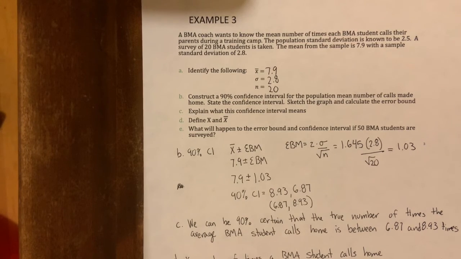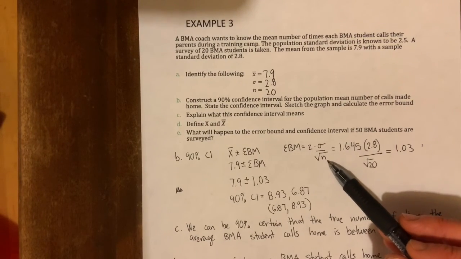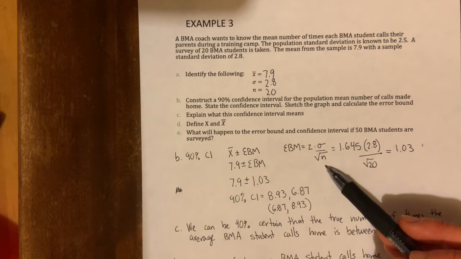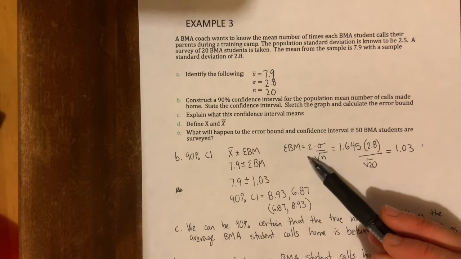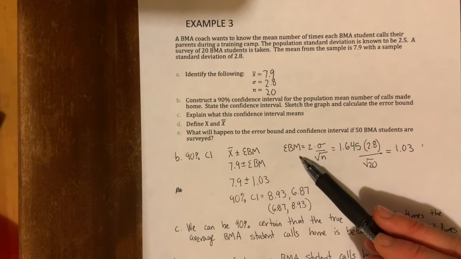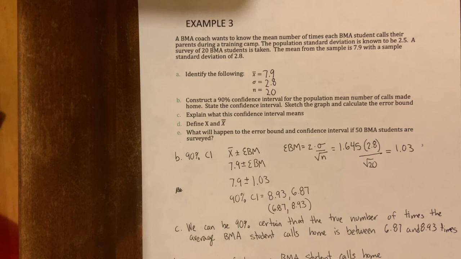And finally, in part E, what would happen to the error bound and confidence interval if 50 BMA students are surveyed? So now, if we're surveying 50 instead of 20 here, we're going to be dividing by a larger number, which means that the error bound margin will go down and our confidence interval will be the same.